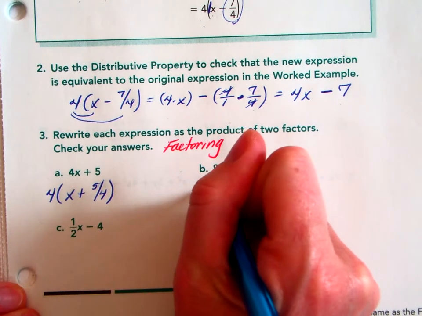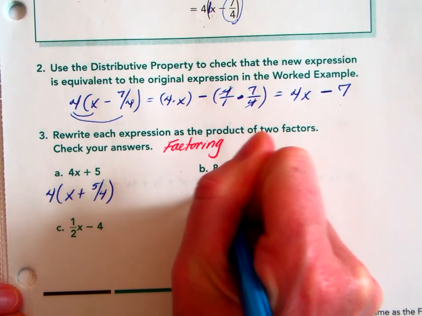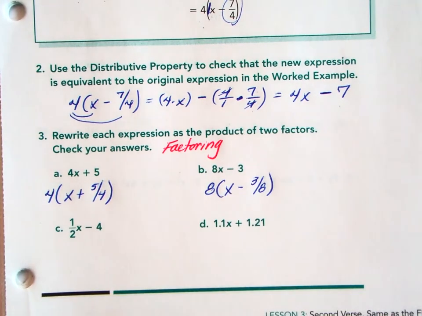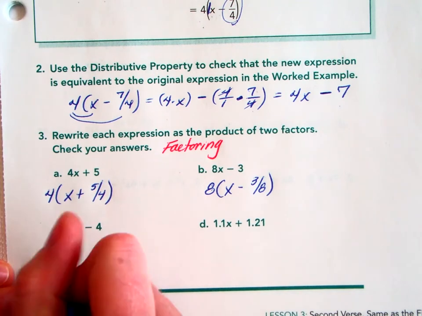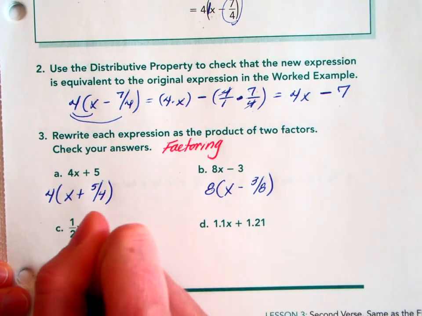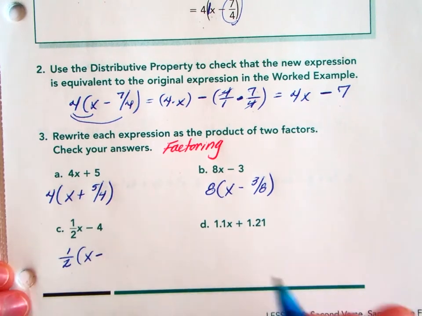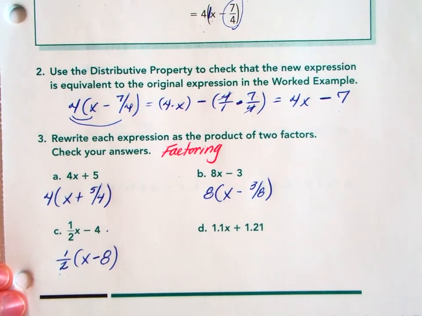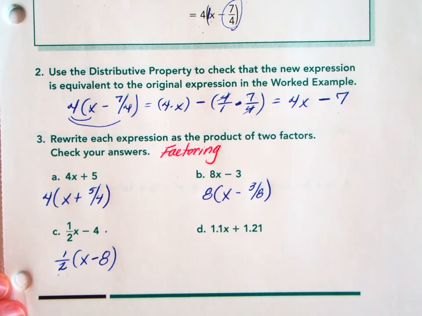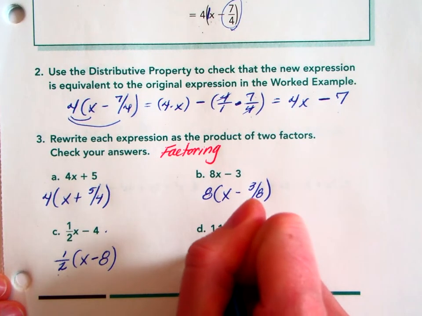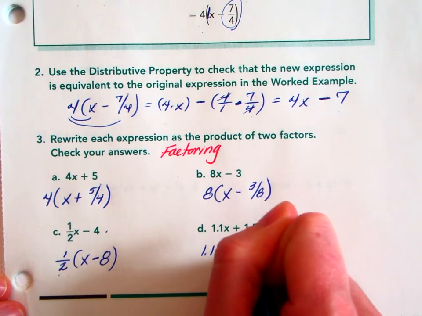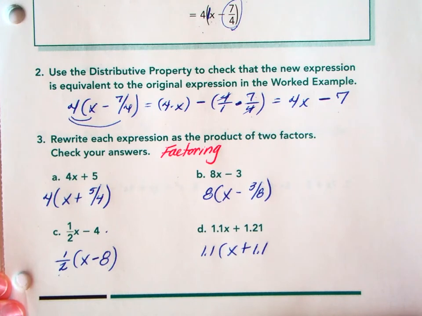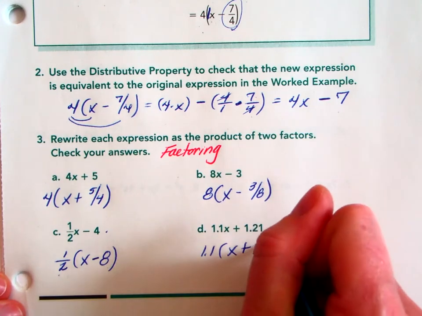Here I could pull out 8 and do x minus 3/8. Here I could pull out 1/2, x minus 8, because 1/2 of 8 would have been 4. Here I can pull out 1.1. It'll be x plus 1.1. Think about 11 times 11 is 121. That's kind of what we've created here.